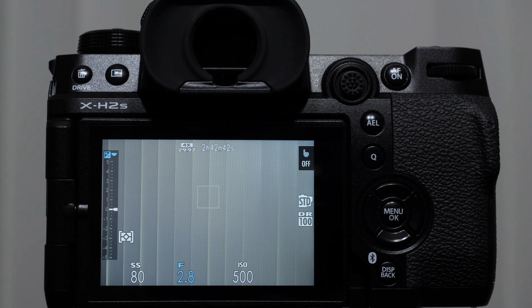I get tons of emails: why is it that my shutter speed is so long? Well, usually because you're inside. If you walk outside on a sunny day, you're going to notice that in aperture priority mode, the camera is going to use a very fast shutter speed. So your lighting conditions also matter.